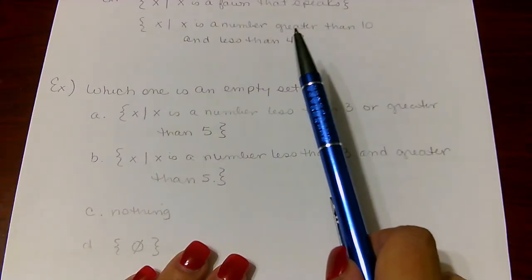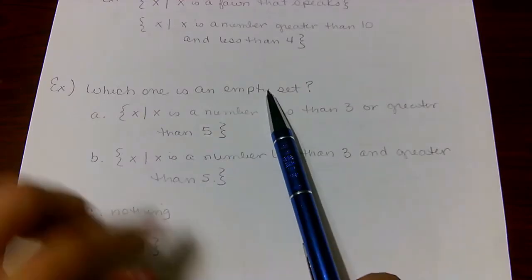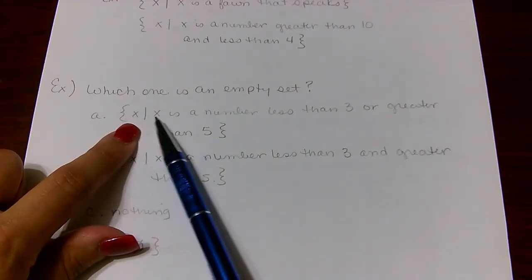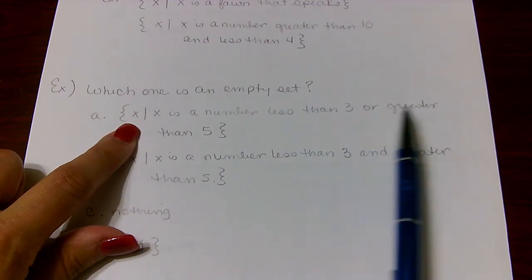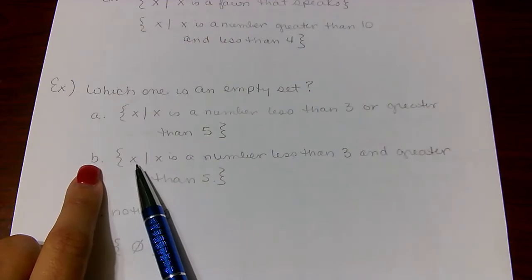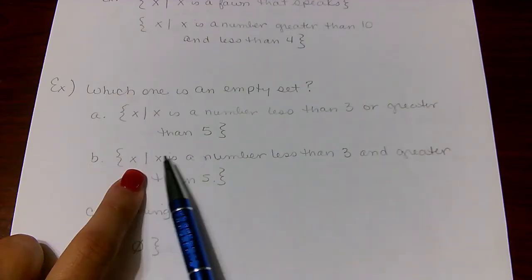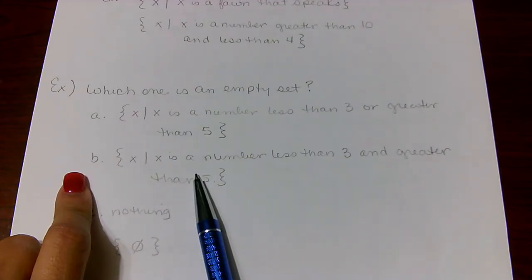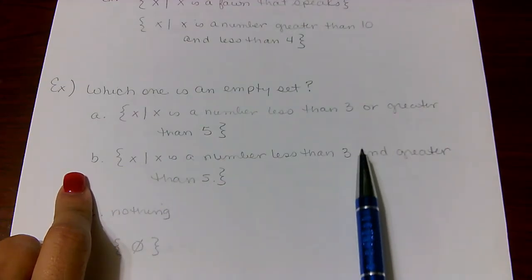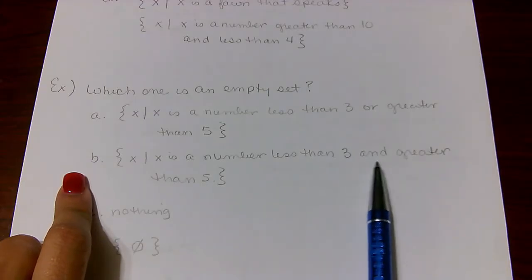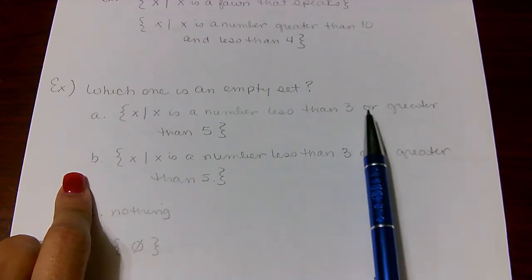Now we're going to list which is the empty set. A: X, where X is a number less than 3 or greater than 5. B: X, where X is a number less than 3 and greater than 5. The difference between these two is the first one has the word or and the second one has the word and.